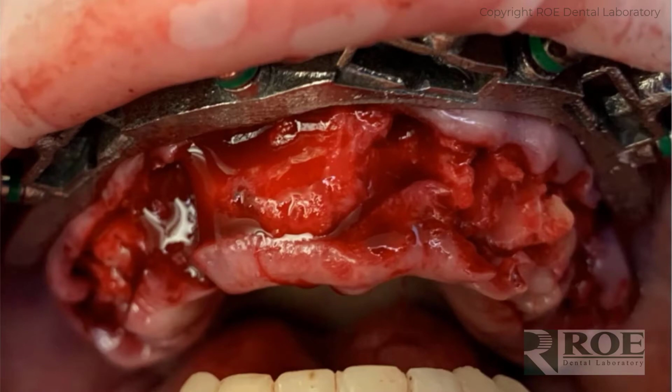And this is a little bit of a twist on this case, where it's just not that common, and I think it's a good idea to leave the labial flap. The contraindication for this is that the patient will now have 4 holes in the labial tissue, and often those have a suture in them, and it'll cause a little bit of discomfort.